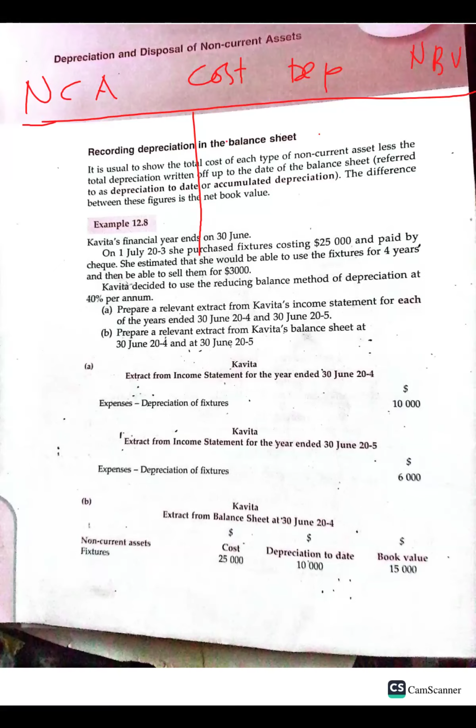So let's look at the first example. This person's financial year ends on 30th of June, and on 1st July 2023, she purchased fixtures costing 25,000. Follow nicely. The fixtures of 25,000 were purchased and paid by check, meaning they were paid using a bank. She estimated that she would be able to use the fixtures for 4 years and then be able to sell them for 30,000.